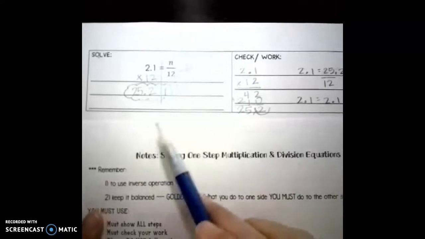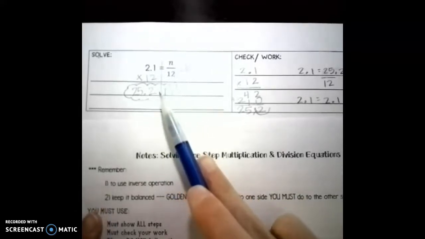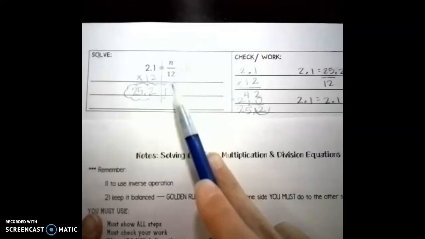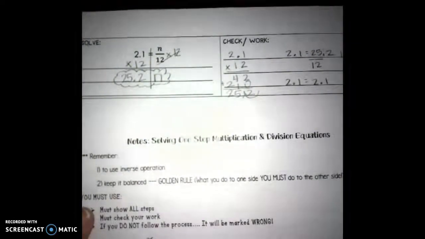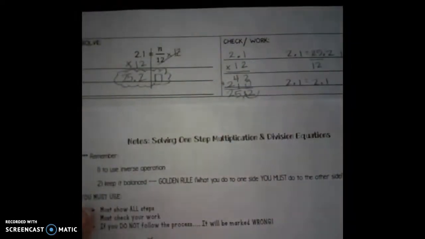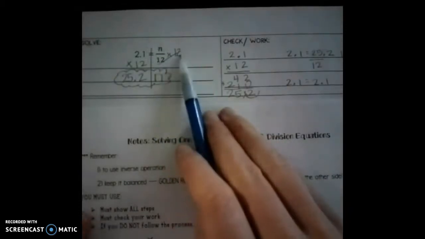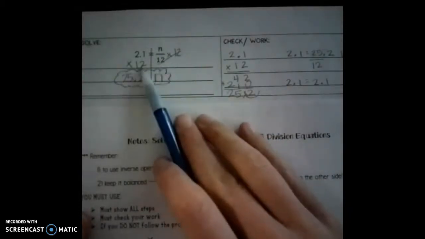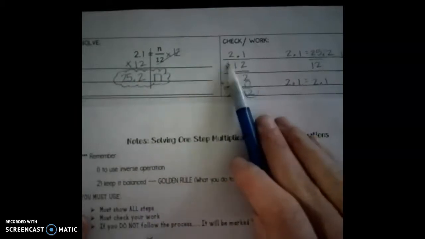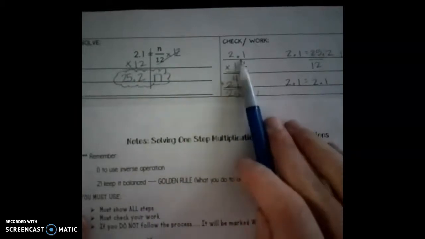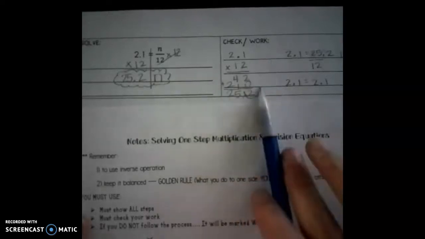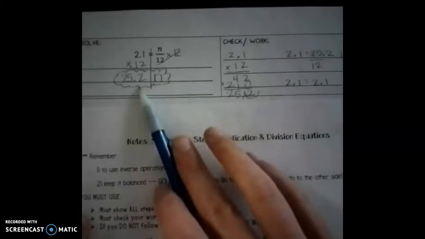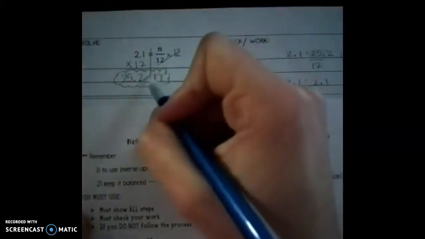That's better. All right, so we had 2.1 or 2 1/10 equals something divided by 12. So instead I'm going to multiply by 12 instead of divide, and so I multiply 12 on this side. Remember, when we're working with decimals, 2 1/10, we're just going to multiply it just like normal. So when I multiplied, I had 252, but remember I had one decimal place, so I need to move it over one. So we think it's 25 and 2/10 is equal to n.